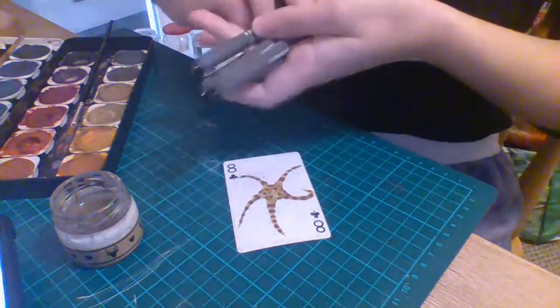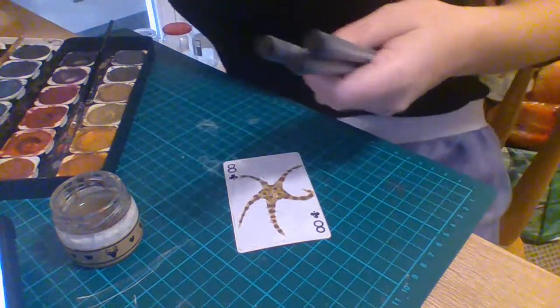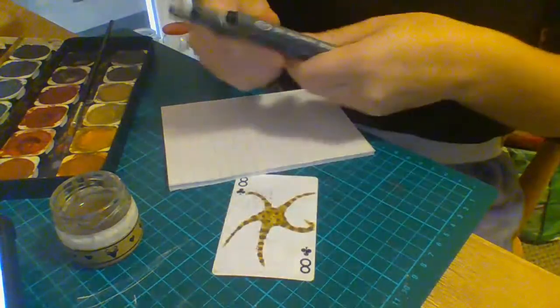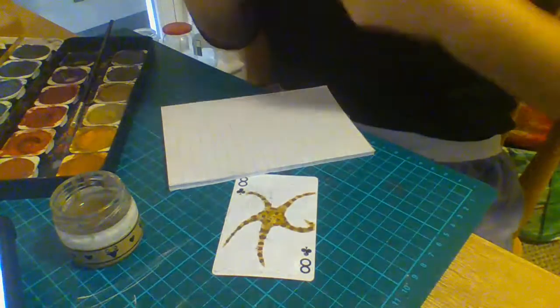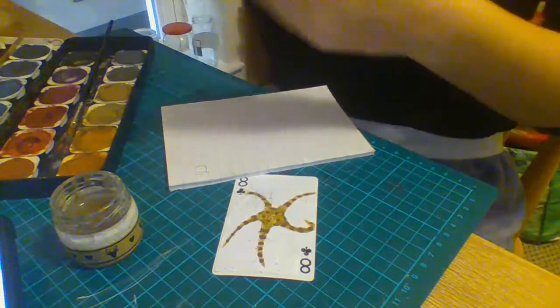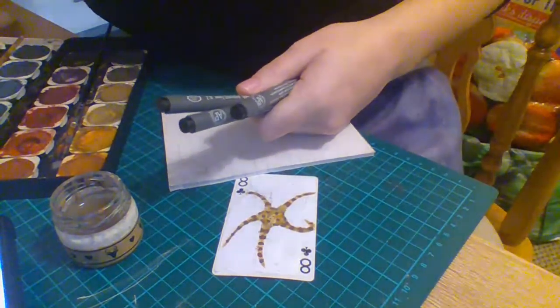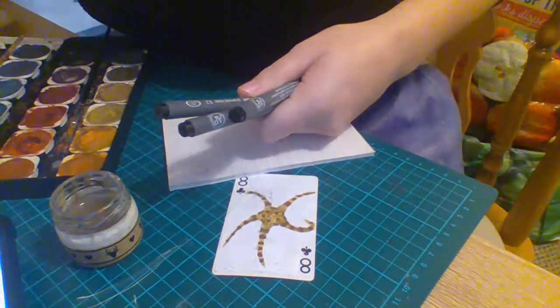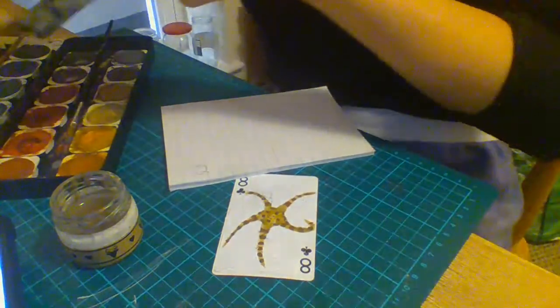I do have some fine liners, but most of them have stopped working. Point two works. Something thicker. Nope. Point two it is.